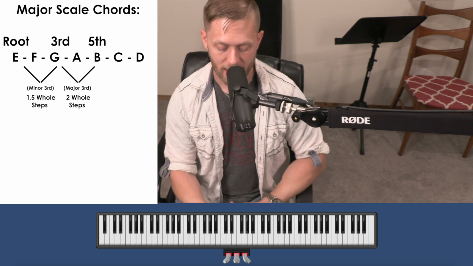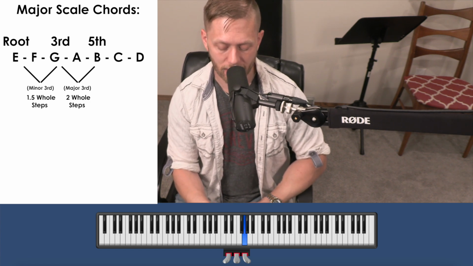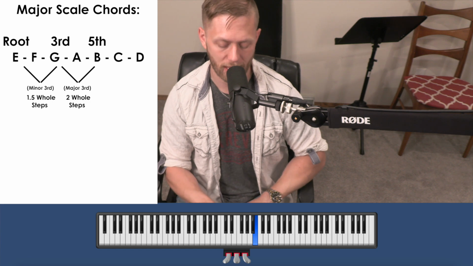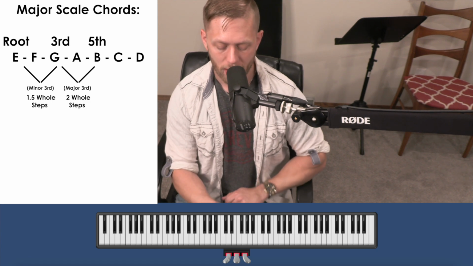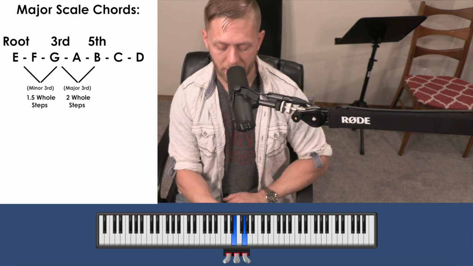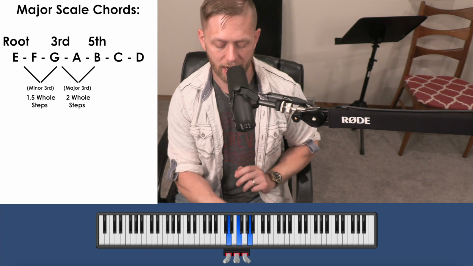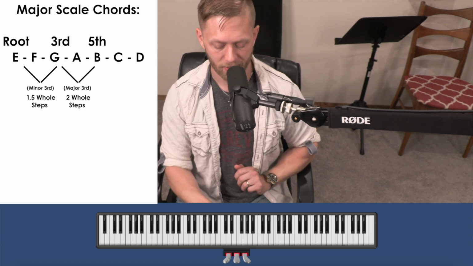And G to B. So G sharp, A sharp, B. That's 2 whole steps, or a major third. So this gives us a step and a half to 2 steps, that's another minor chord. So far we have 3 chords: C major, D minor, E minor. Those are our 3 chords.